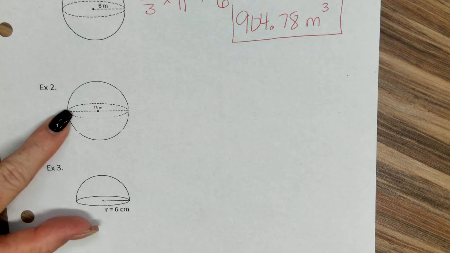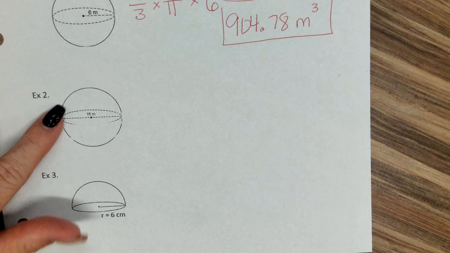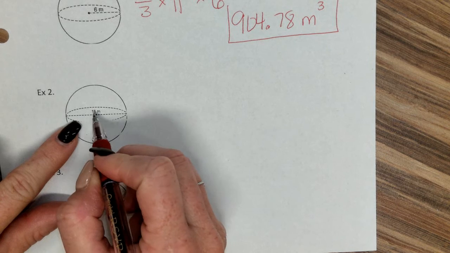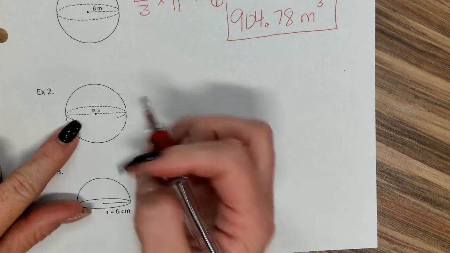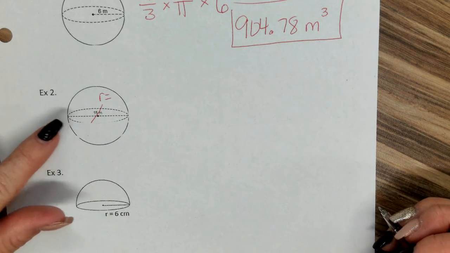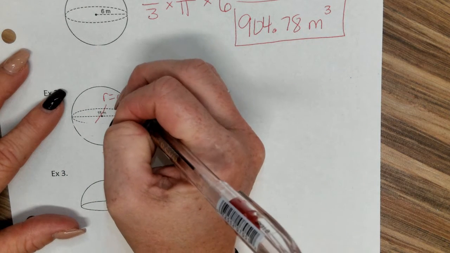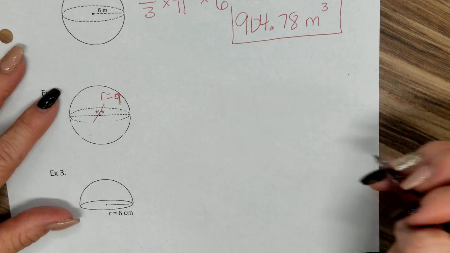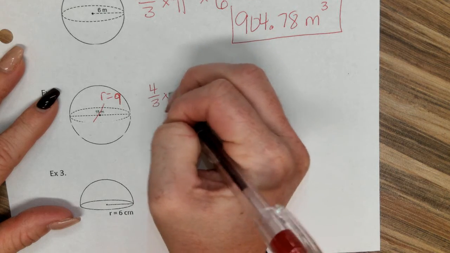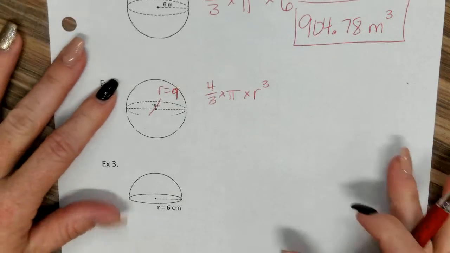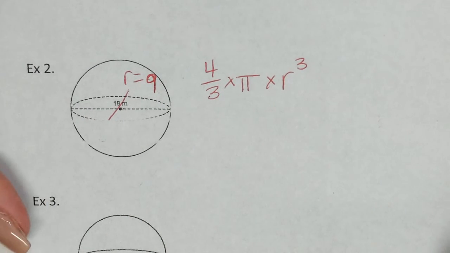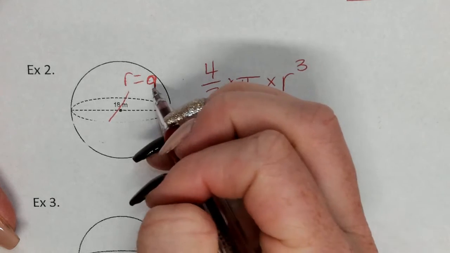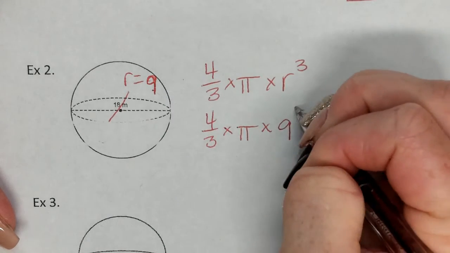Is this a sphere? Did they give me the radius? They gave me the diameter. So what do I need to do to this? Divide it by 2. So what is the radius? What is 18 divided by 2? 9. So I'm going to do 4/3 times pi times radius cubed. And all I have to do is fill in the numbers for this. All right, so I'm going to do 4/3 times pi times what is the radius? 9 to the third power.